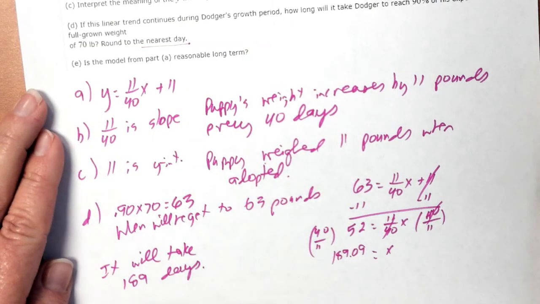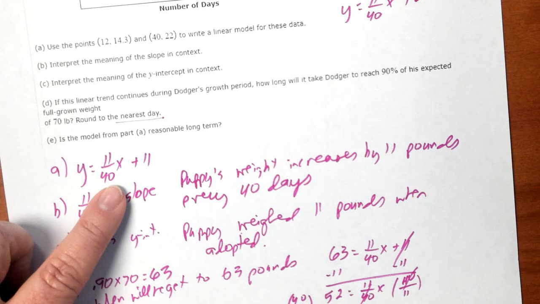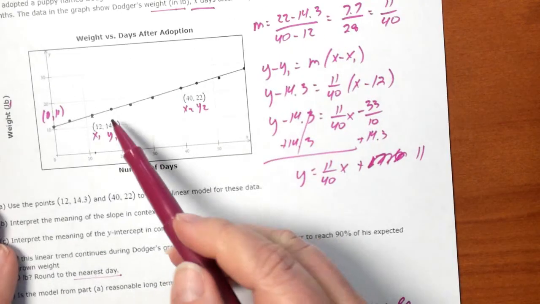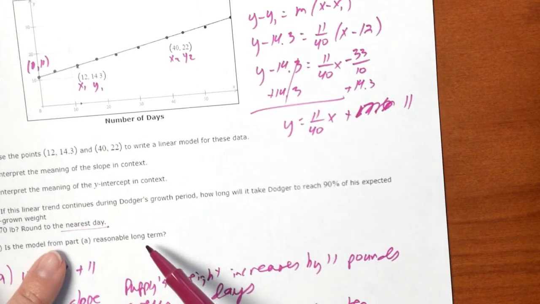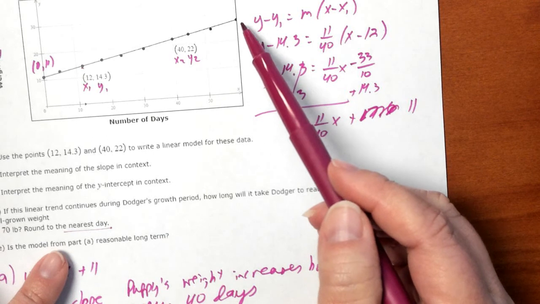Okay? And then the last one here, Part E, is the model from Part A reasonable long term? In other words, is this equation we got from Part A reasonable? And I'm going to say no. And the reason is that if we keep this going forever, long term means keep on going forever and ever. Eventually, this dog is going to stop growing.